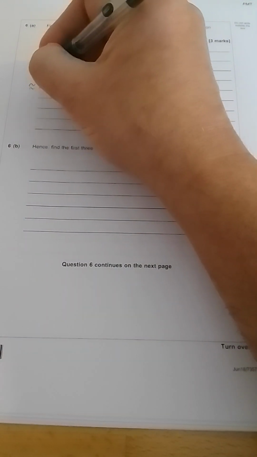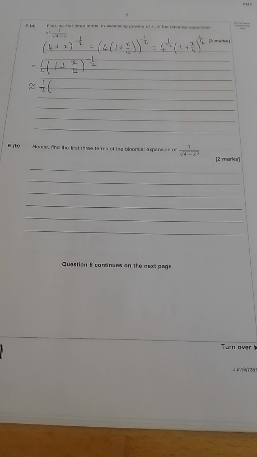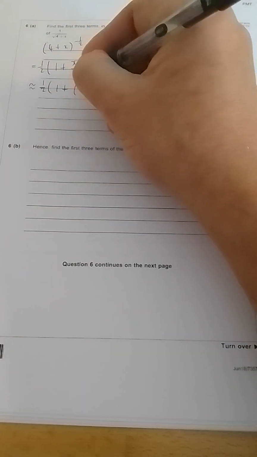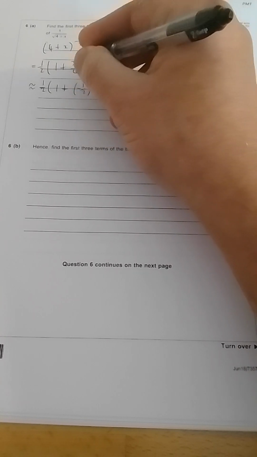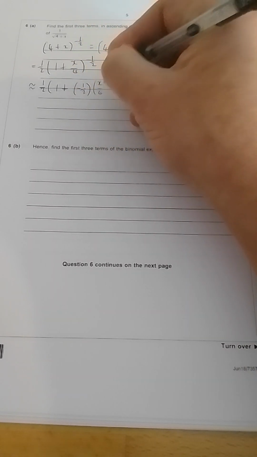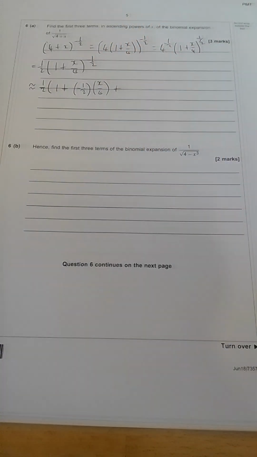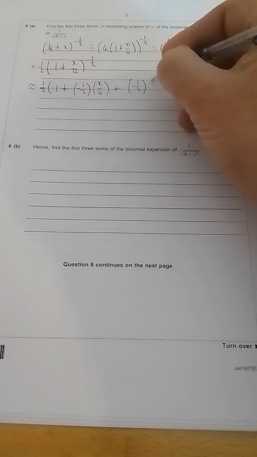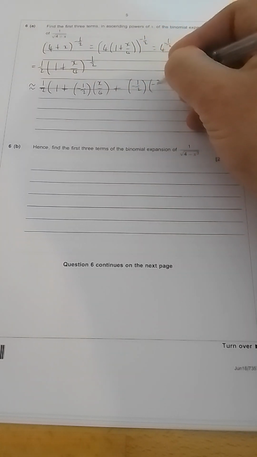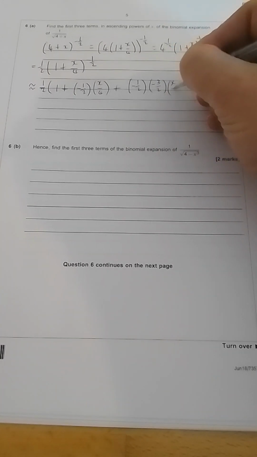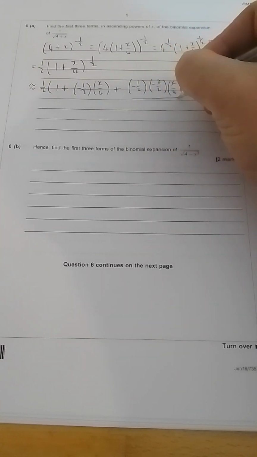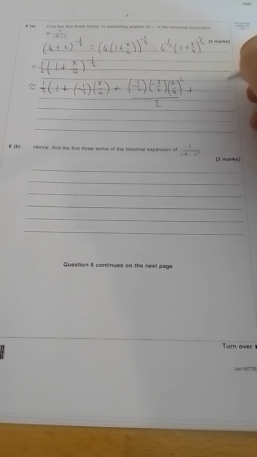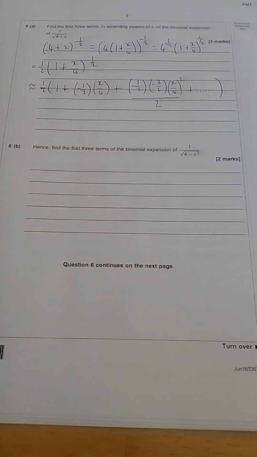So it's going to be approximately equal to a half. And now we use the formula: 1 plus n, which is minus a half, times x, which will be x over 4, plus the third term would be n, which is minus a half, times n minus 1, which is minus 3 over 2. The x term would be squared, so x over 4 squared, all over 2. And that would be the first three terms. Obviously, there would be other terms after this, dot, dot, dot. And that would be our expansion.